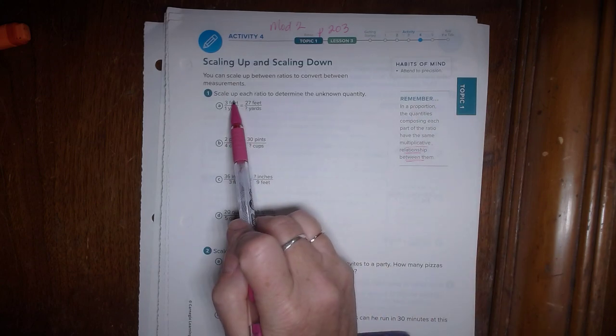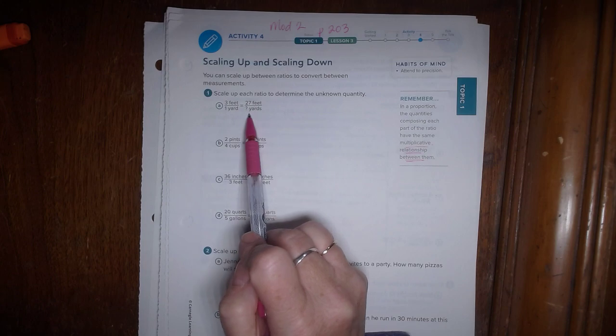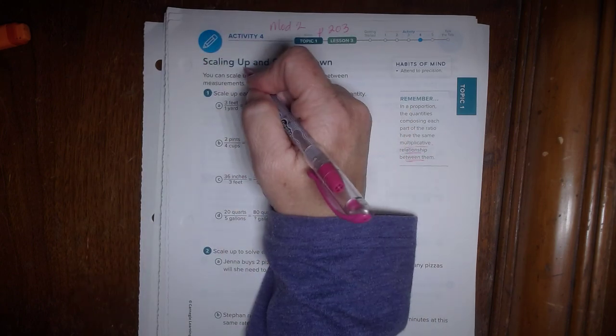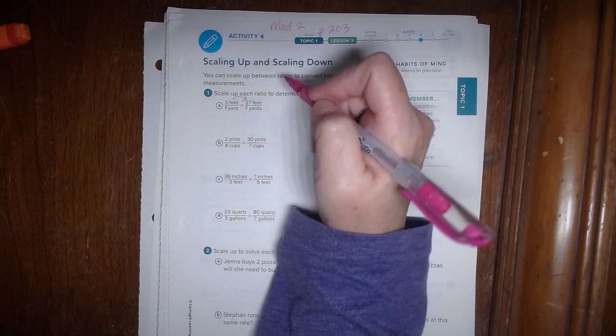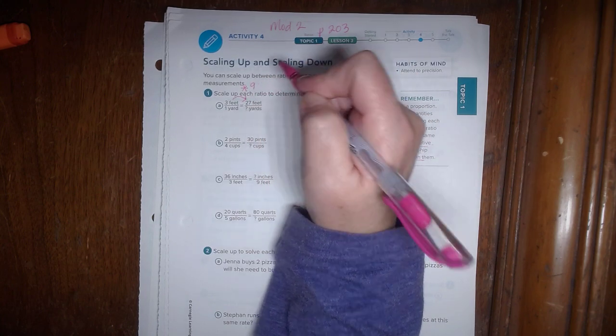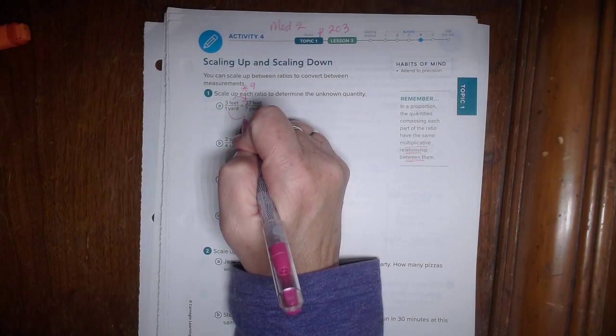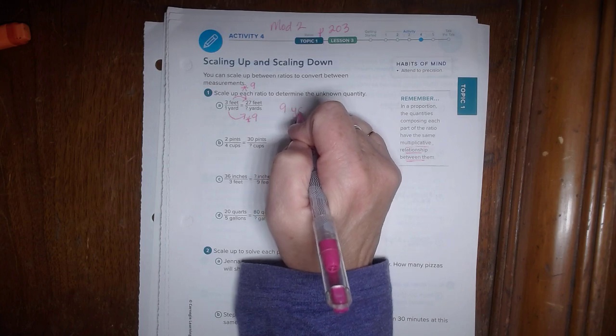So there's 3 feet per 1 yard. So 27 feet per how many yards? So we're scaling up here because we're getting larger from 3 to 27. It is an increase by a multiplicative relationship of times 9. So 1 times 9 gives you 9 yards.